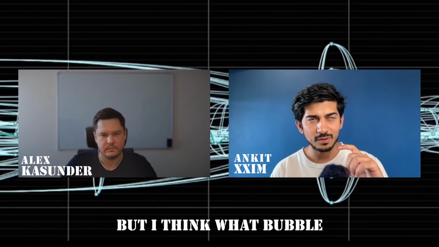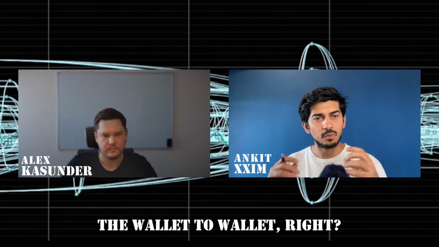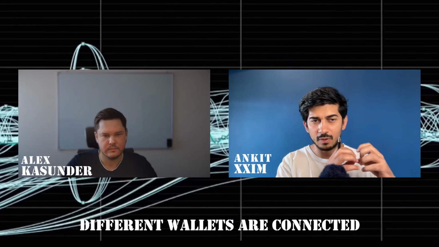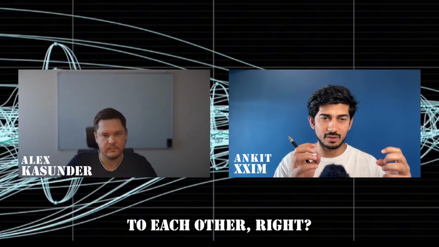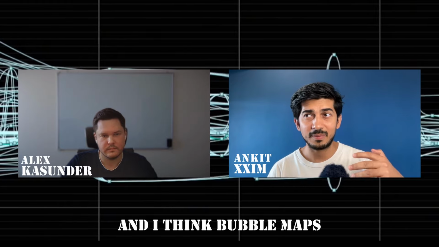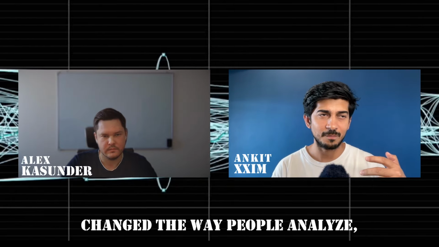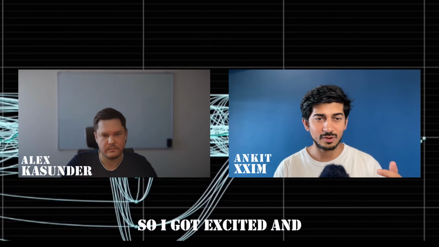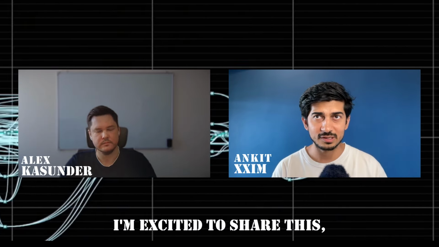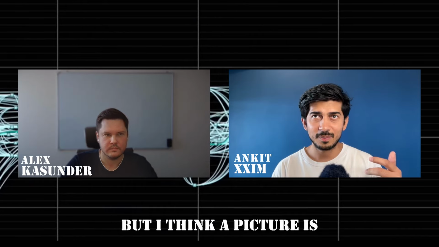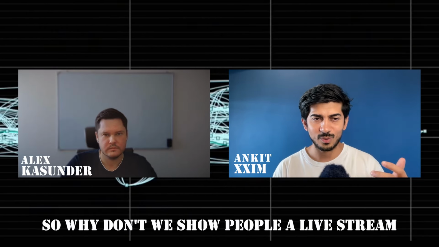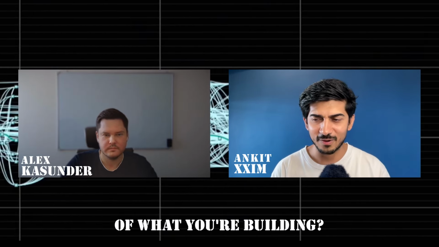But I think what BubbleMaps did is connect wallet to wallet. You can see how different wallets are connected to each other, representing it as a pattern. BubbleMaps changed the way people analyze on-chain data. But a picture is worth 1,000 words, so why don't we show people a live stream of what you're building?